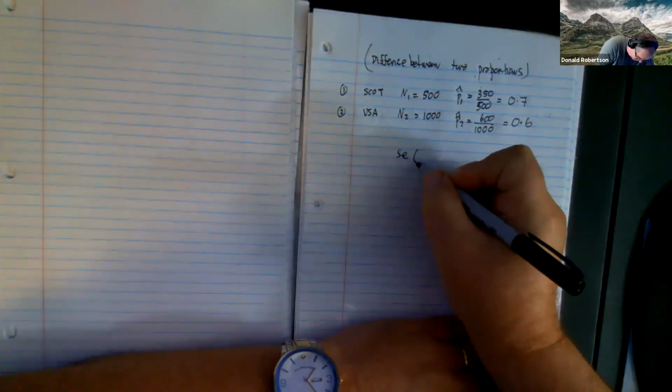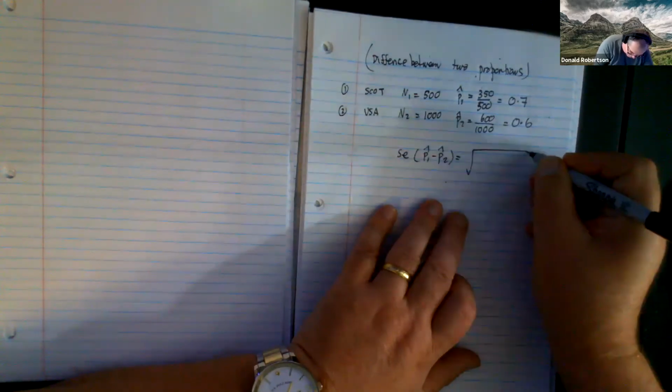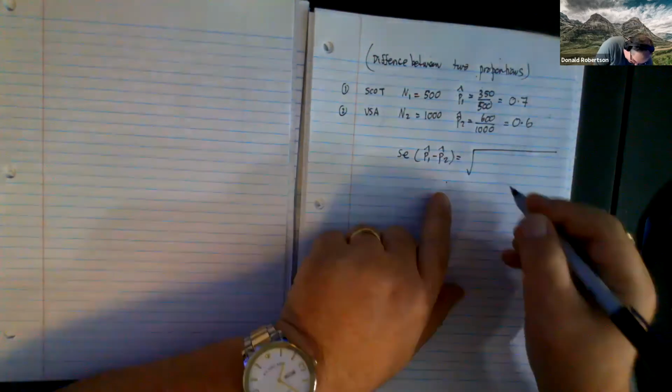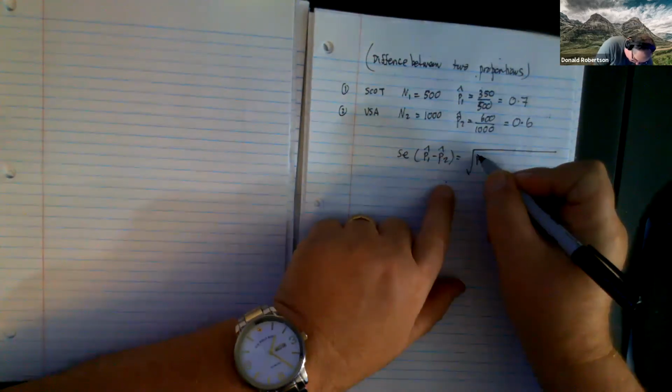And so we have to have a way in which we can create confidence intervals of the difference between them, right? So we have something called the standard error. And it's called the standard error of the difference. It's basically a number that tells you how spread out the difference between the two is. And here is the ugly formula for it.